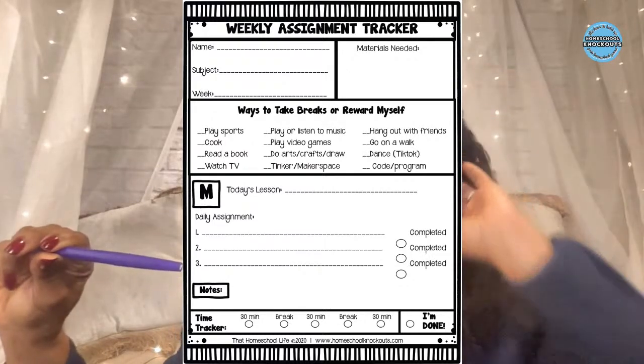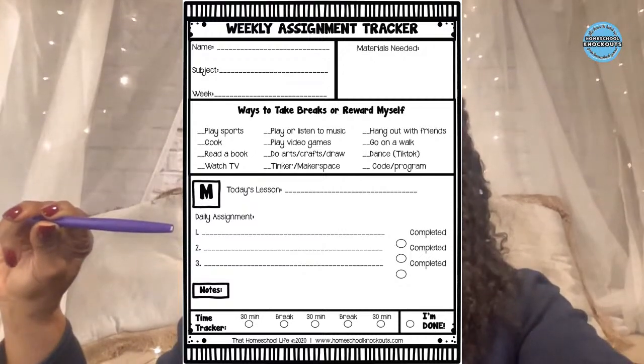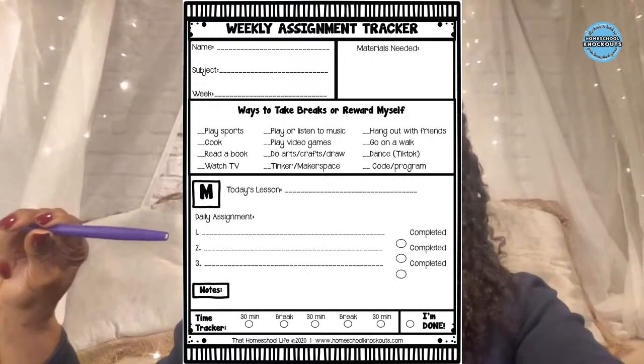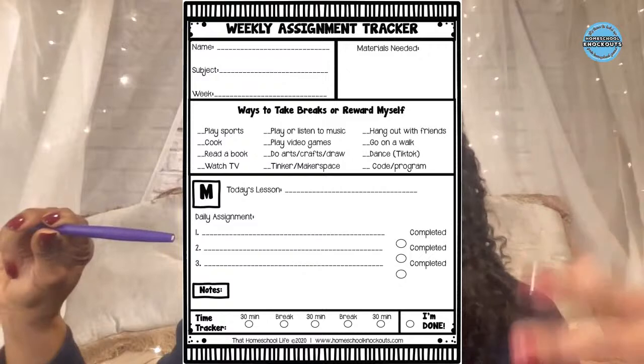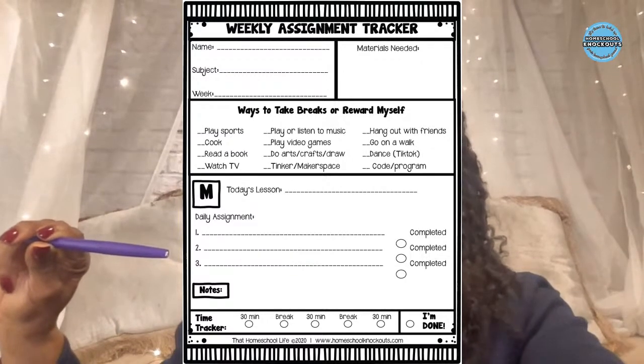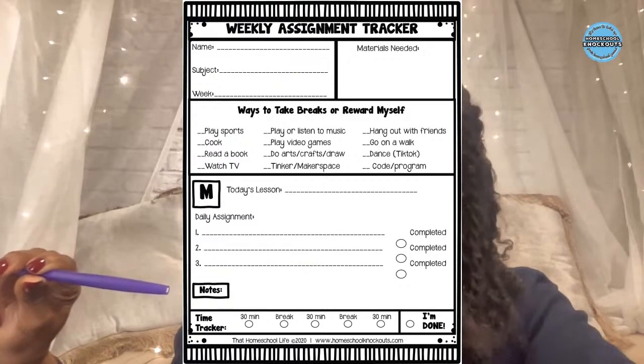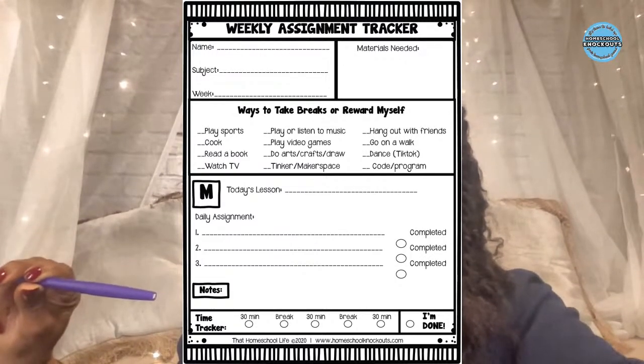And then I have the notes, okay? Anything that I need to say, like for instance, maybe there are 6 assignments, but we're only doing 3. So I'll put that down. There's 6 assignments to be completed later, or whatever notes I want to put down. Oh, not feeling well, so we'll just do 1 assignment or something like that. And then here we have the time tracker, okay?